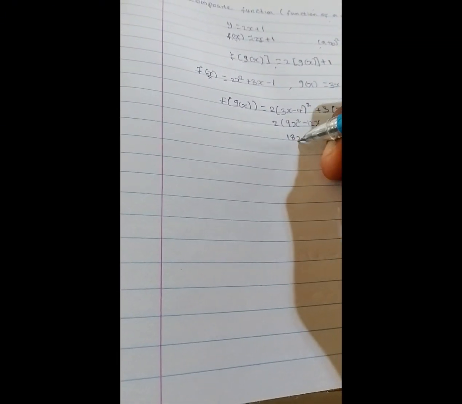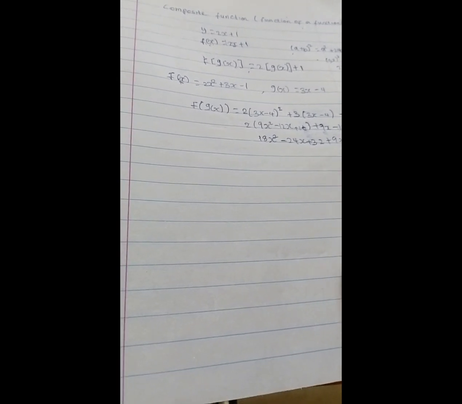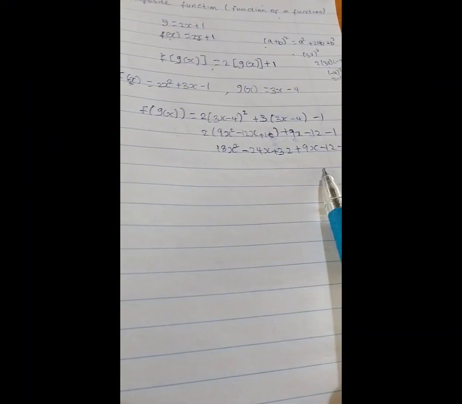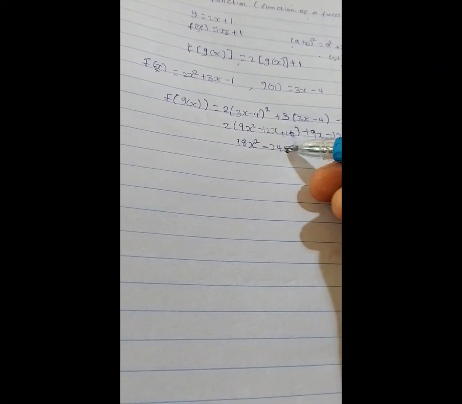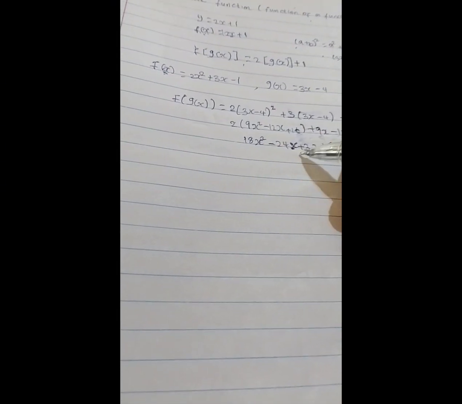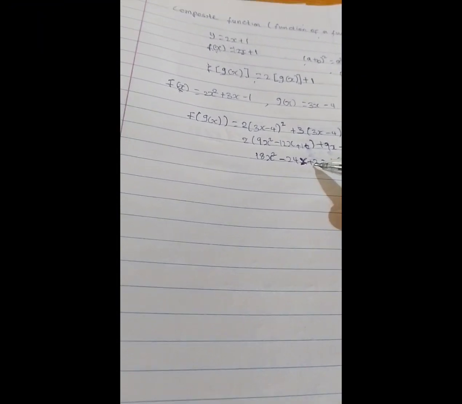That will give me 18x squared. And 2 times minus 12 will give me minus 24x. Then 2 times 16 is 32. Then plus 9x minus 12 minus 1. So now I'm going to simplify like terms. When I say like terms, the ones that have the same thing in the front. Let's assume this x is orange, this one is mango. You cannot add the orange and mango together, but you can add the orange and orange together. Do you get?